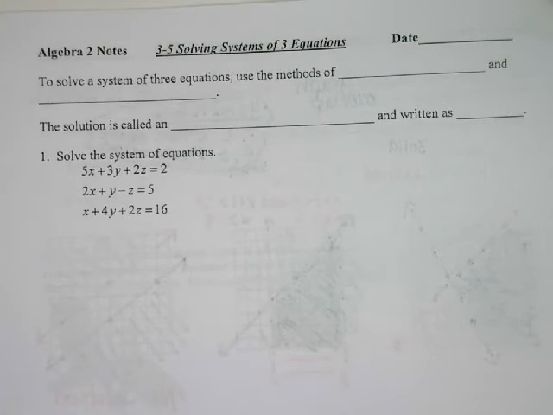Okay, so 3-5 is solving systems of 3 equations, which means now that we've added another variable. So if you have 3 variables, you have to have 3 equations. If you have 4 variables, you have to have 4 equations. No, we're not going to do that.